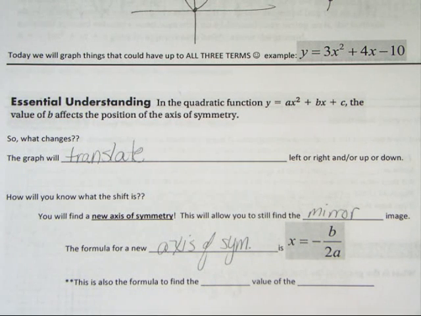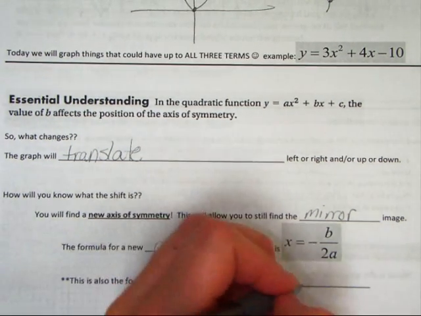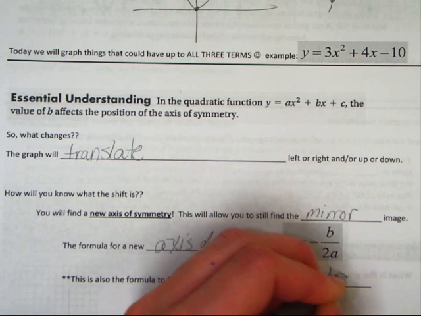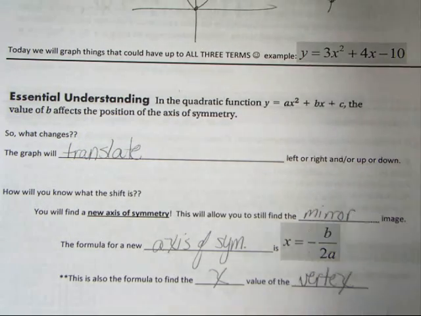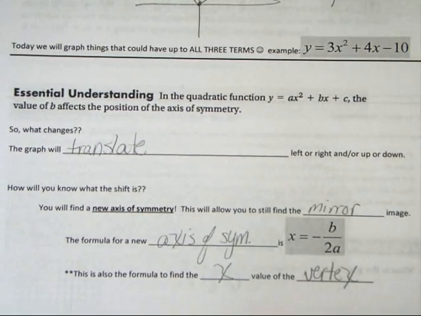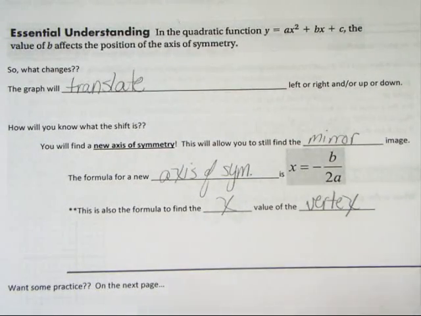This is also going to help you find the x value of the vertex. Now remember, the vertex is either that minimum or that maximum point on a parabola. We're going to find x of that vertex just by finding the axis of symmetry. Let's go ahead and start practicing some on the next page.